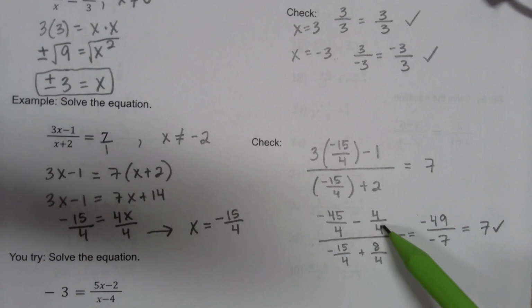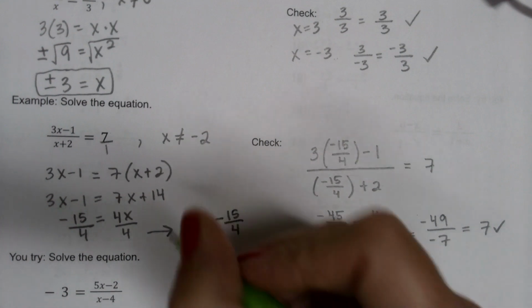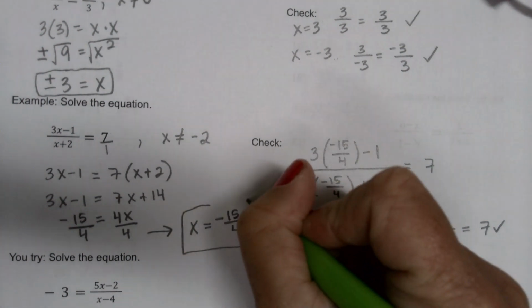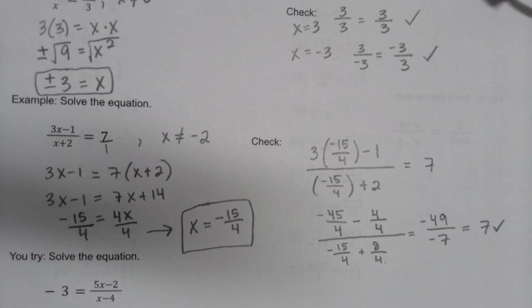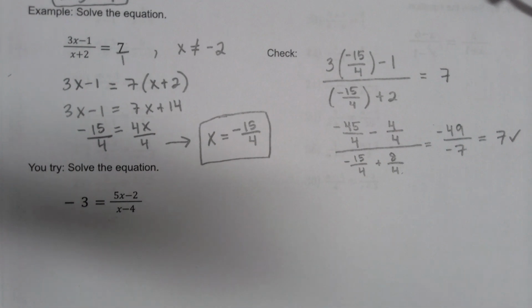So I knew the 4's were going to divide out. So I was left with negative 49 over negative 7, which is 7. So that shows I have the correct answer. So this would be my answer right here. So at this point, pause the video and try the you try problem.